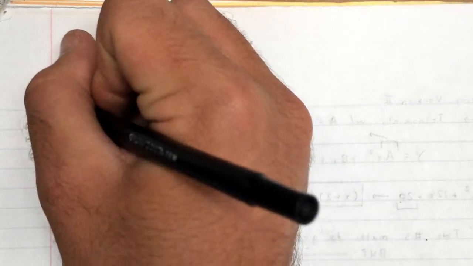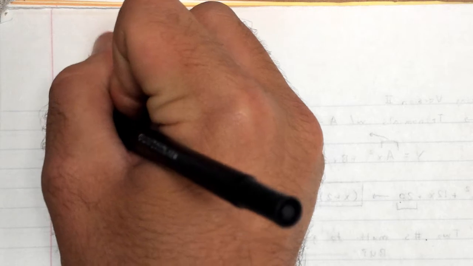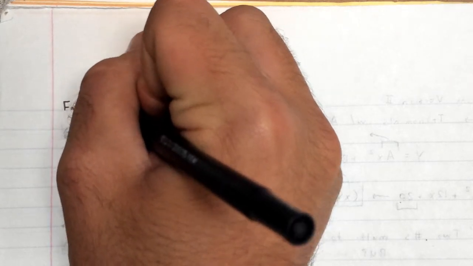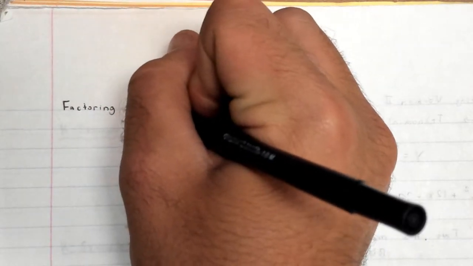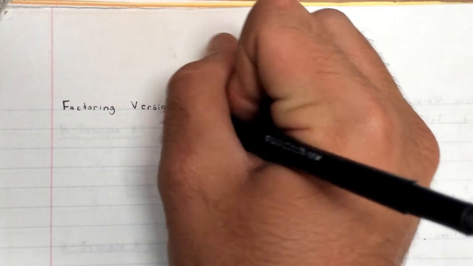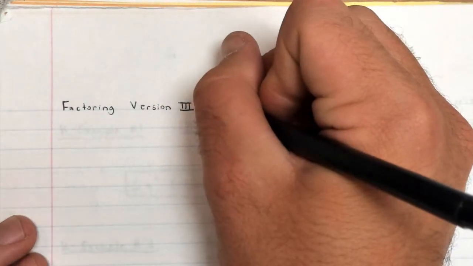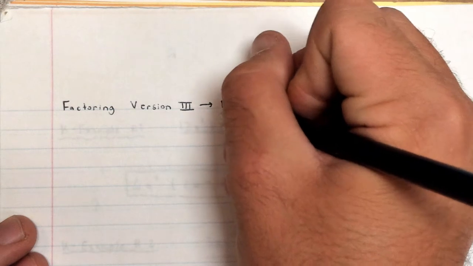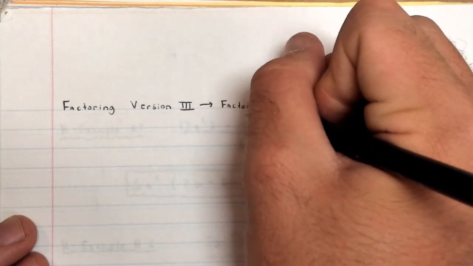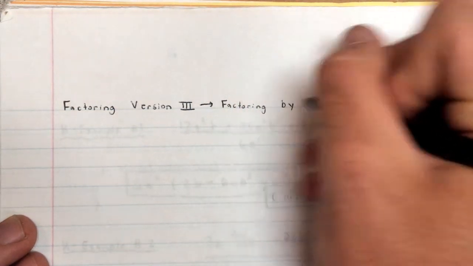Welcome back. Now, this is the final factoring version that you will really need to know. Factoring version 3. And we're going to call this factoring by grouping.